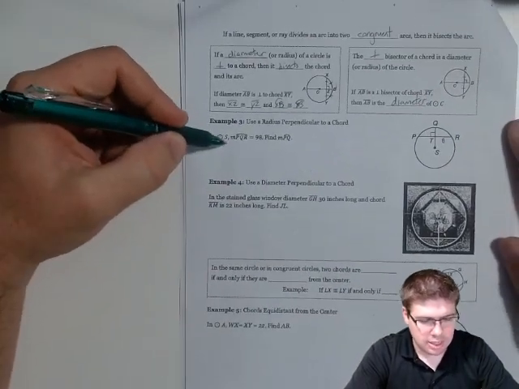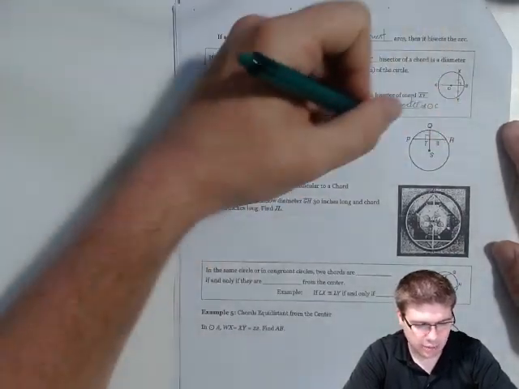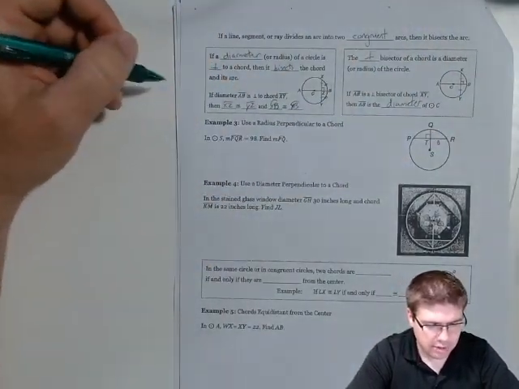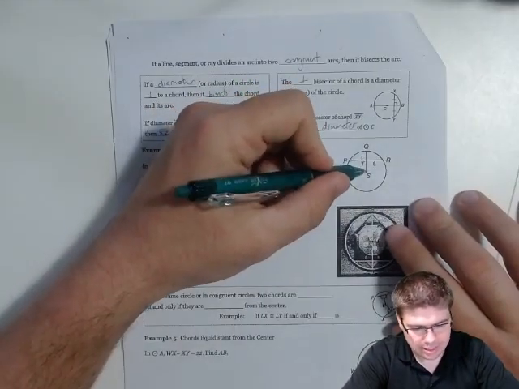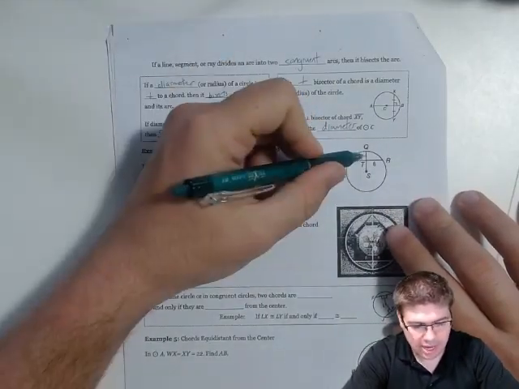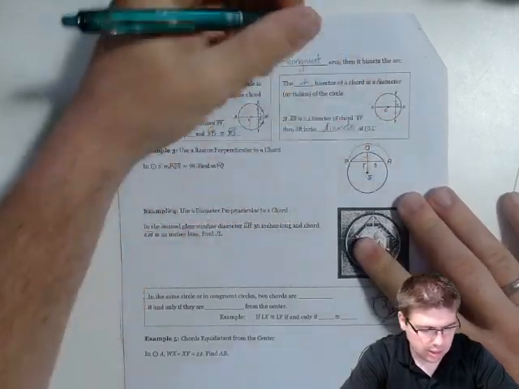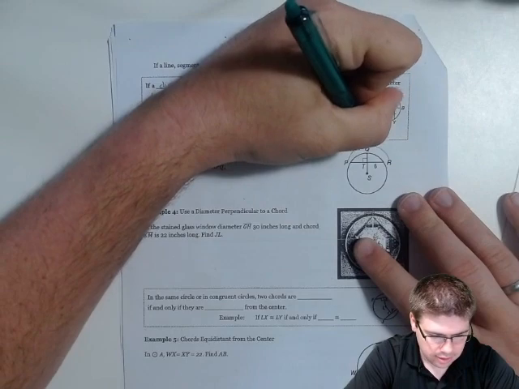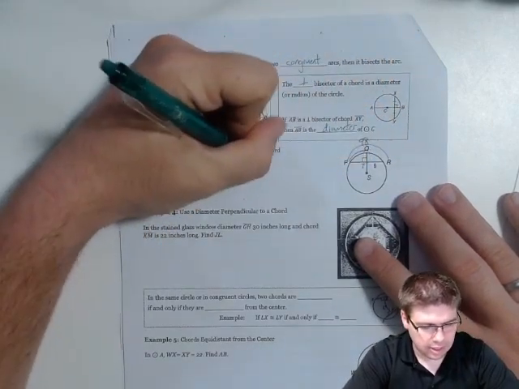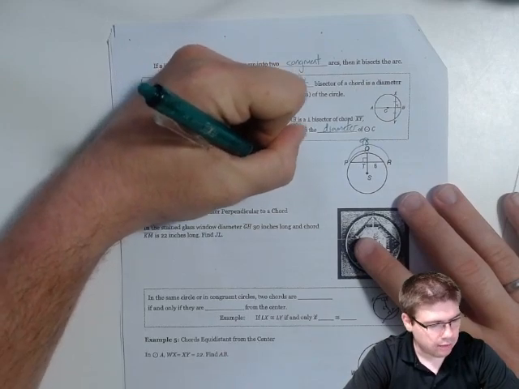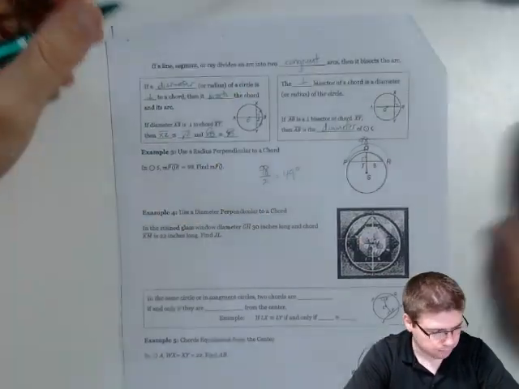In circle S, the measure of arc PQR is 98 degrees. Find the measure of PQ. So, since we know we have a radius, because it goes from the center to the outside of the circle, and it's perpendicular to this chord, we know it's going to cut that in half. So if this full arc here is 98 degrees, then this will be half of that. And so if we do 98 over 2, we'll get 49 degrees for the measure of arc PQ.